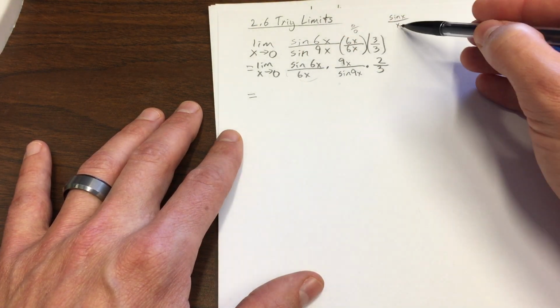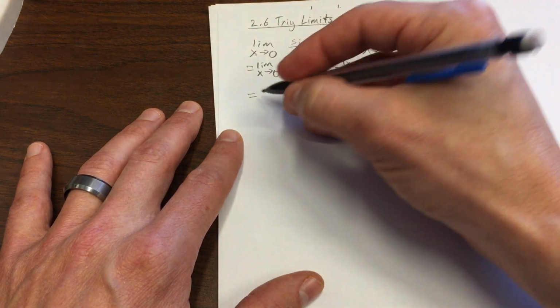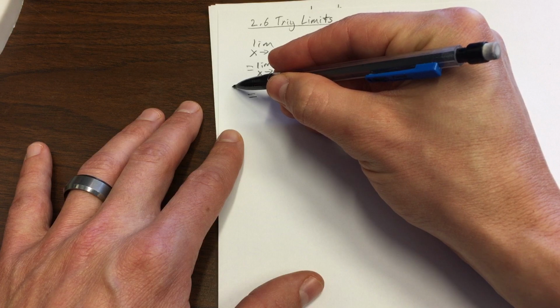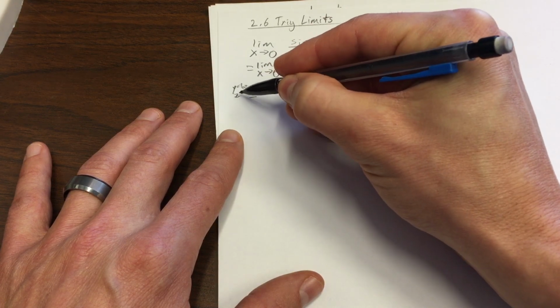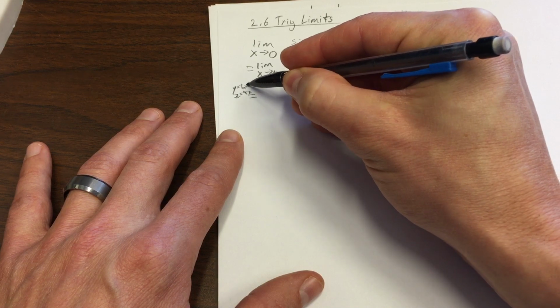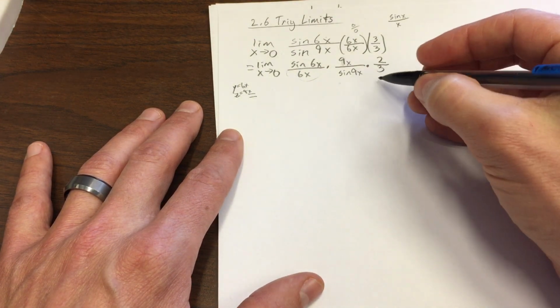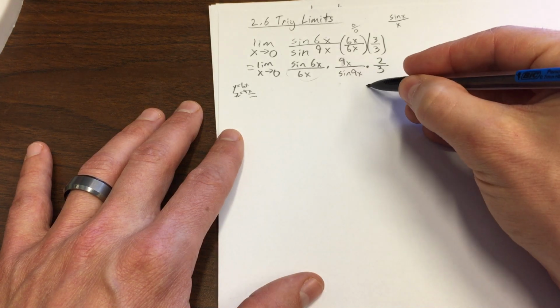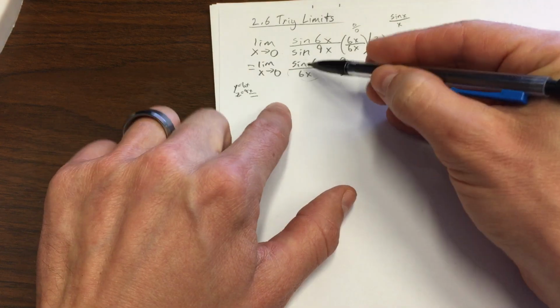This piece here behaves just like the limit that you know. For instance, let's imagine that we say y equals 6x and z equals 9x. Then this piece we could leave alone, right? We could say the limit as x goes to 0 of 2/3 is in fact 2/3.